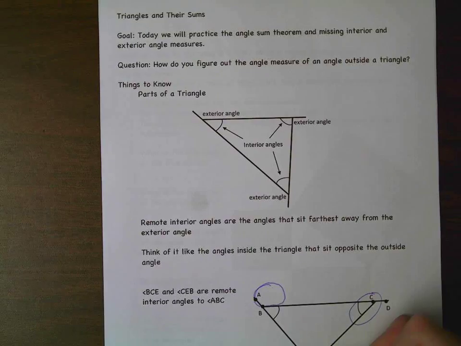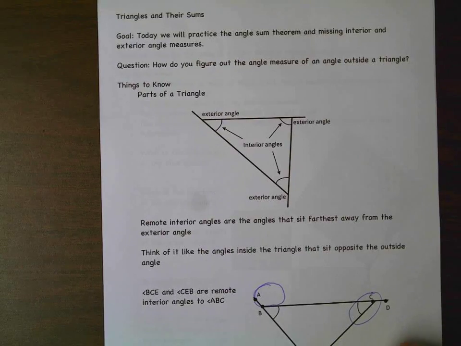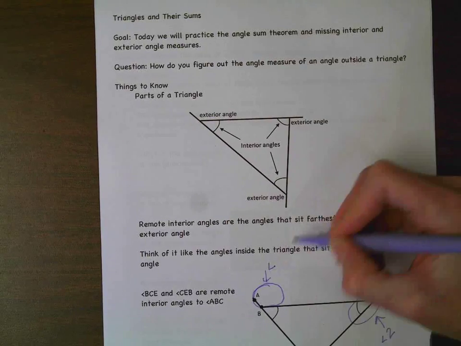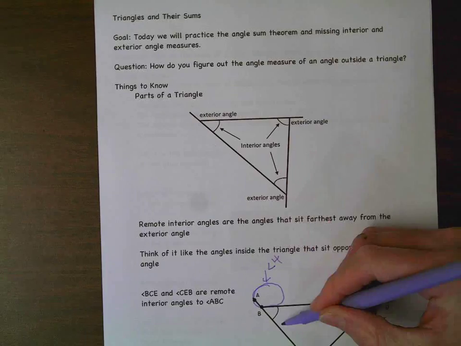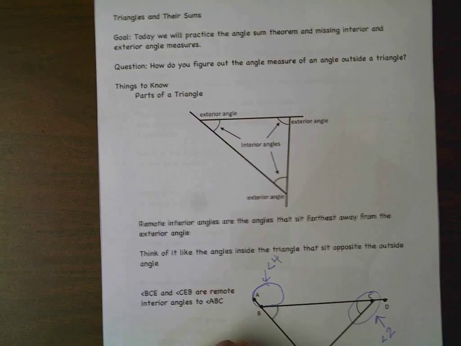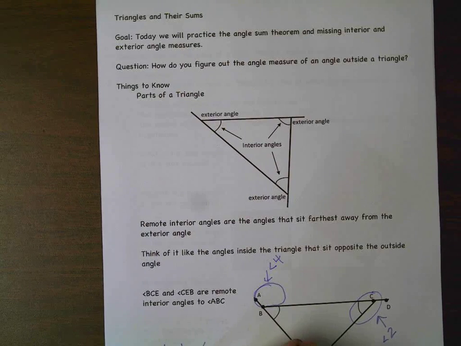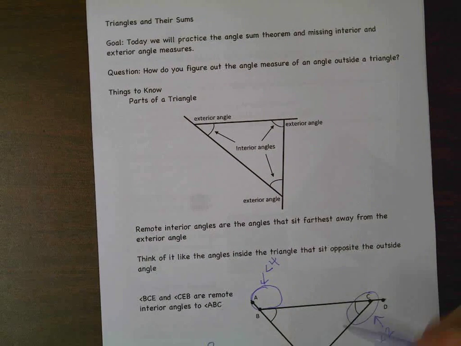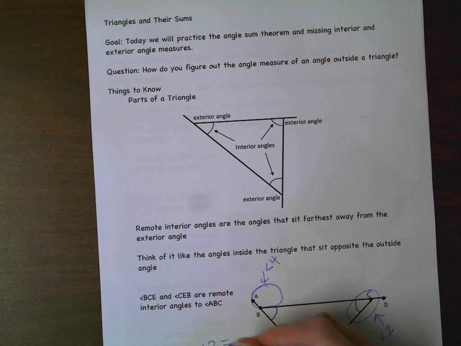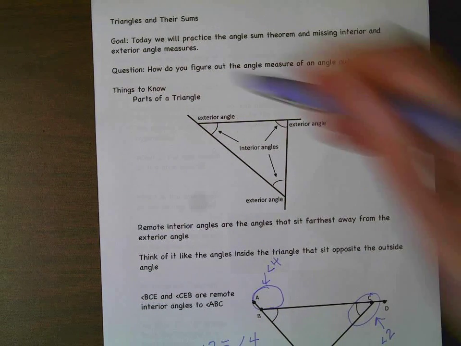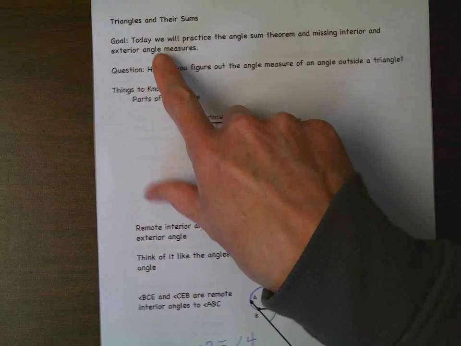So to remember it, let's call this angle 1, and this angle 2, and this one right here angle 4, because that one would be angle 3. So angle 1, remote interior, plus angle 2 is the same as the measure of angle 4. And that's how we figure out triangles and their sums.